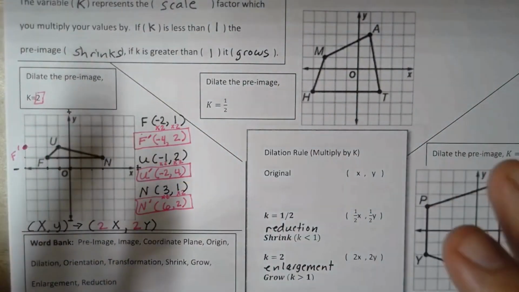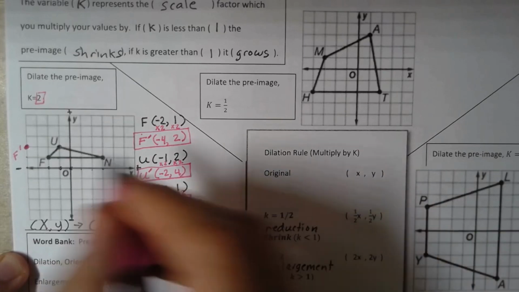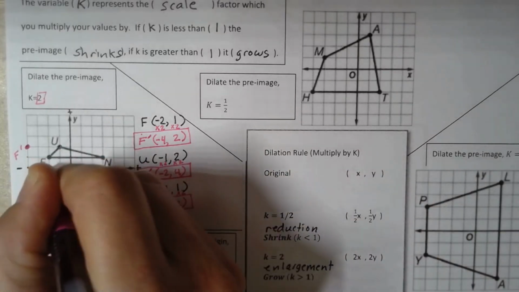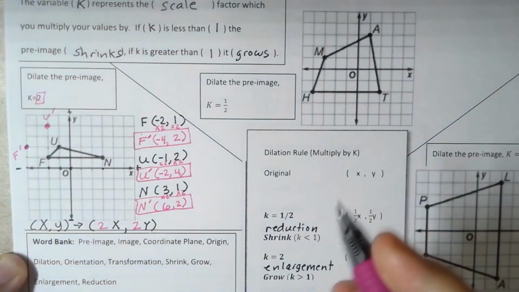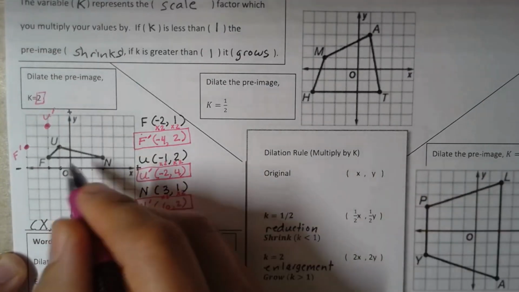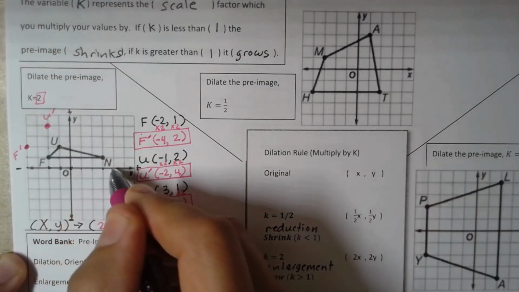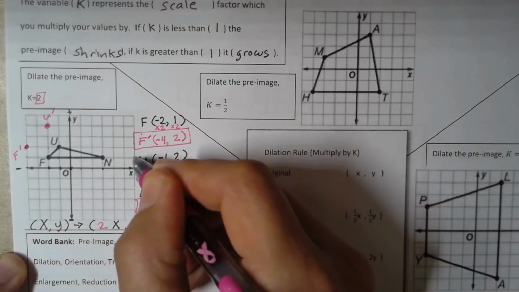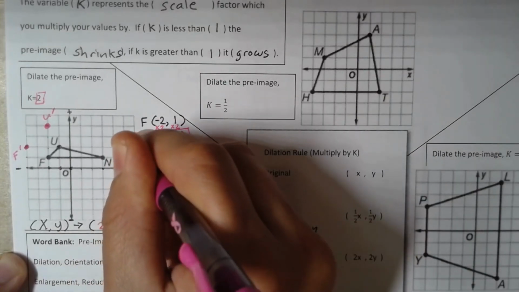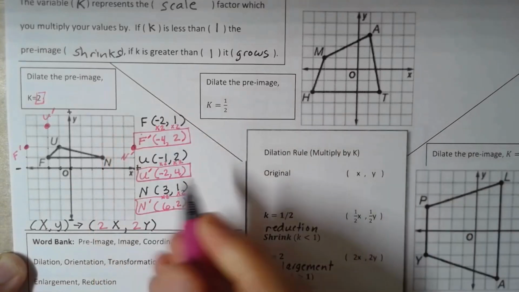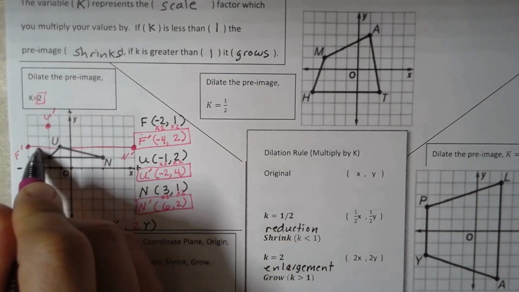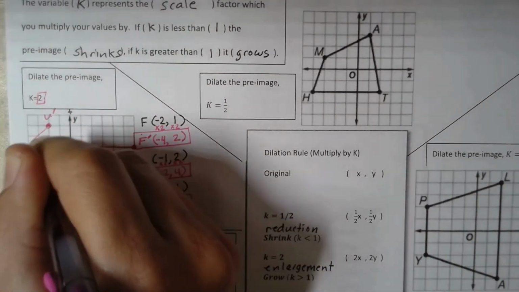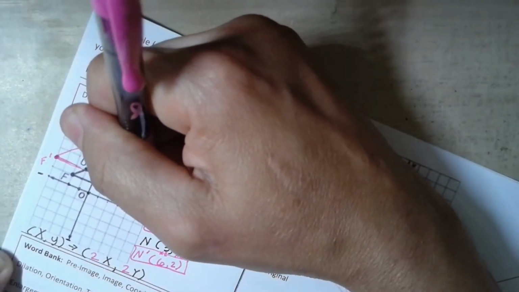It's just been expanded. So u prime is negative 2, 4. So I'll go over 2, then go up 4. 1, 2, 3, 4. And that's going to be u prime. And then n prime is 6, 2. So I'm going to go to the right 6 times. 1, 2, 3, 4, 5, 6. And then up twice. 1, 2. And I'm going to put a dot right there and say that's n prime. Now, all I'm going to do at this point is go ahead and connect the dots. So notice, there we go. Connect these. And I'll connect this one way over here.